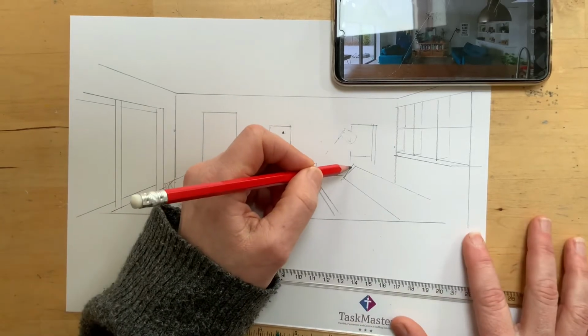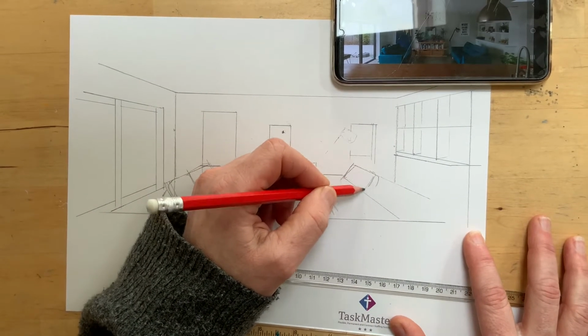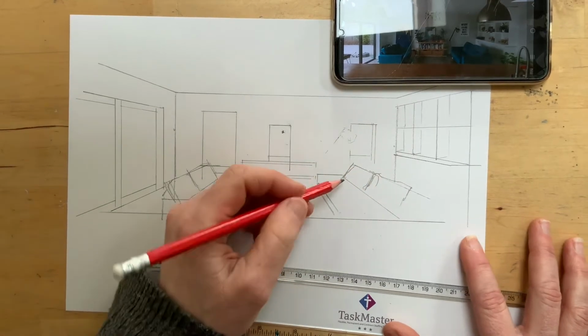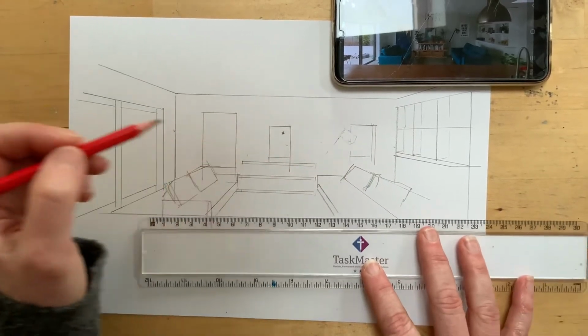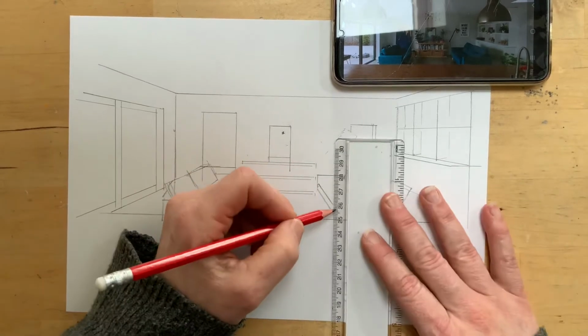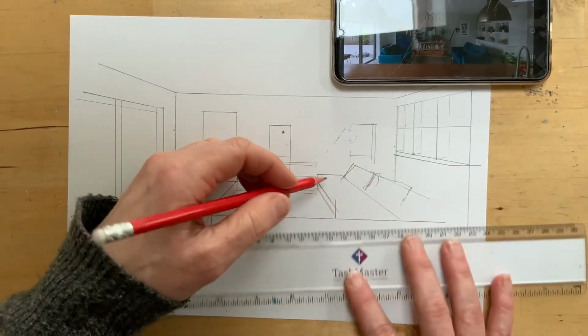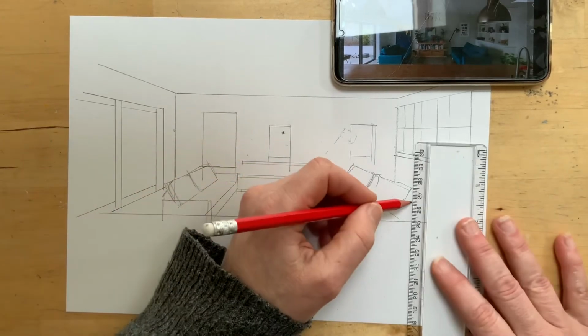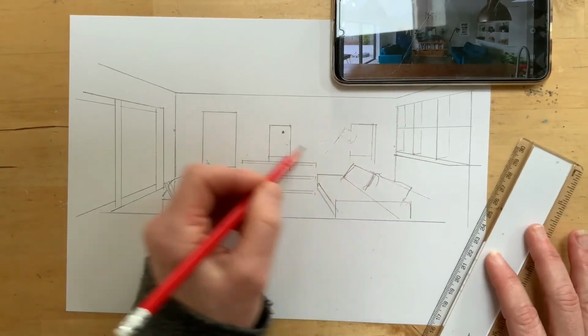Once you know where they are, you can perhaps make them a little bit more natural. Then from here, we've got this side, so just verticals and horizontals coming this way to get that sofa in.